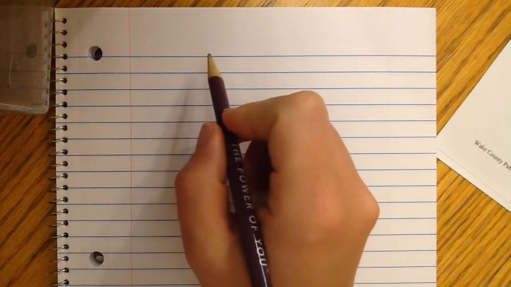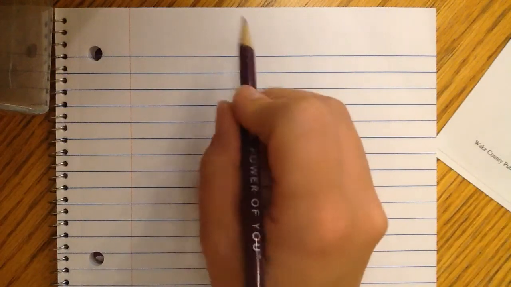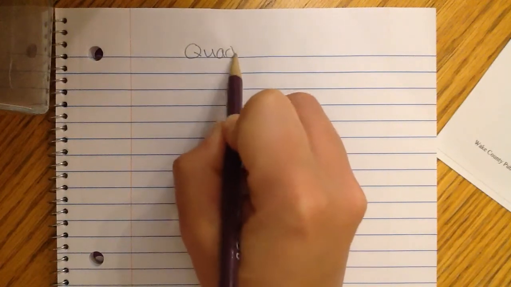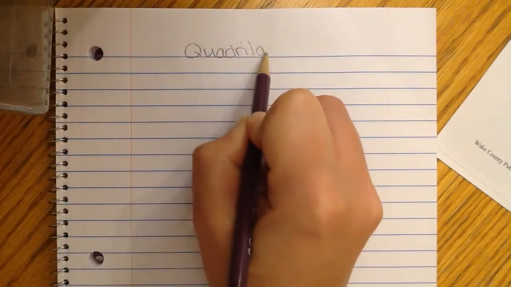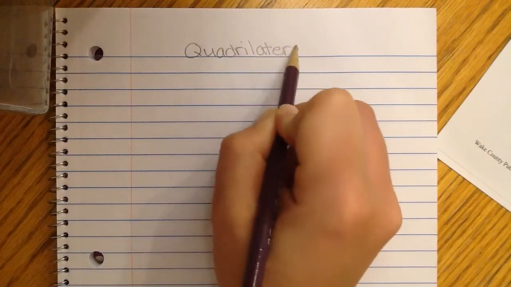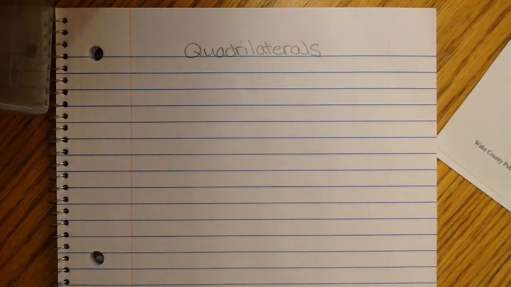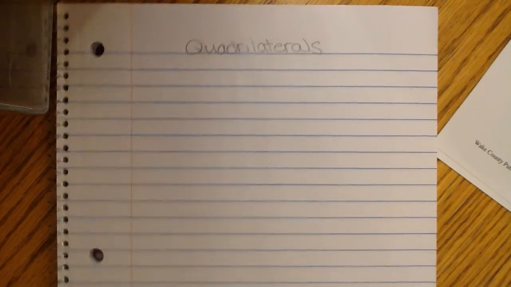Today we're going to continue talking about polygons and how to group them and what attributes they have, but we're going to focus just on the quadrilaterals. So using the information we had yesterday, looking at which attributes are similar, that's how we're going to organize them together. So we're going to create a circle or a bubble organizer to put some inside of others. And then we're going to write some statements about them.